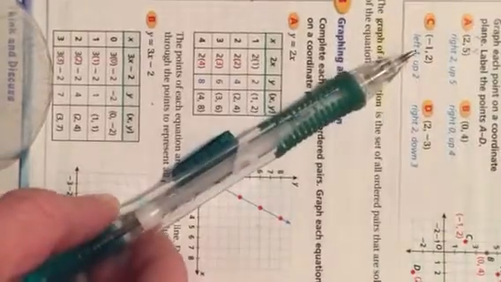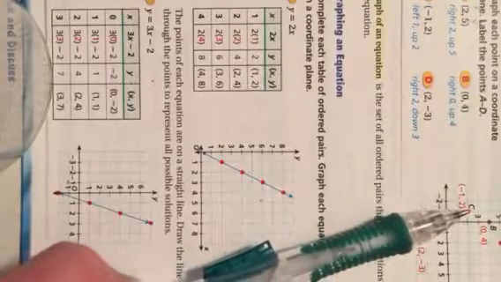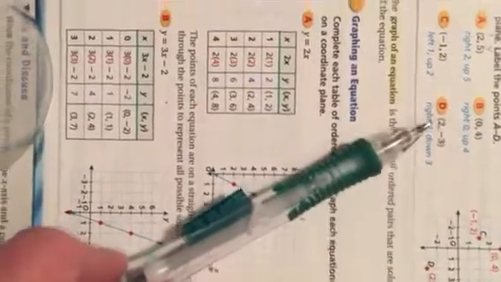All right, C is -1 and 2. So we're going to come over -1, and then we're going to go up +2, and there's C. And I won't do D. We're going to move on with our lesson.